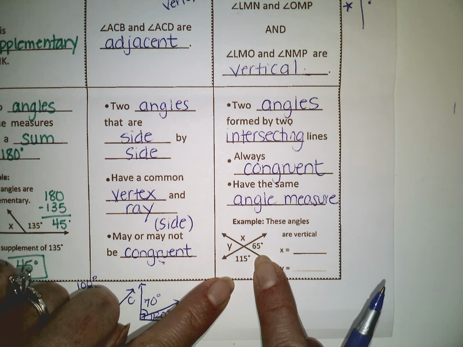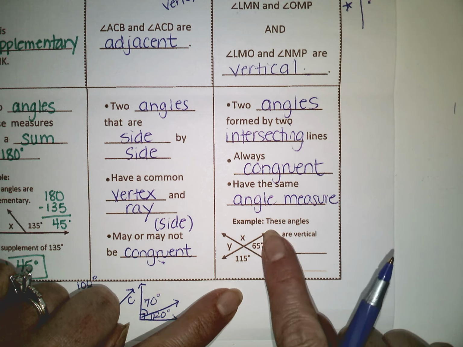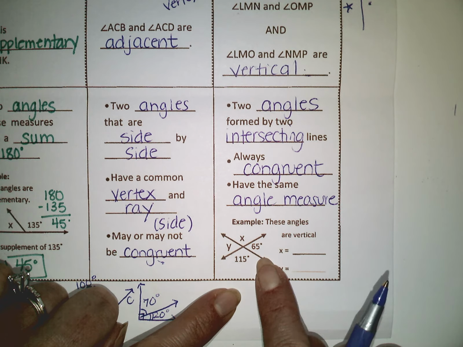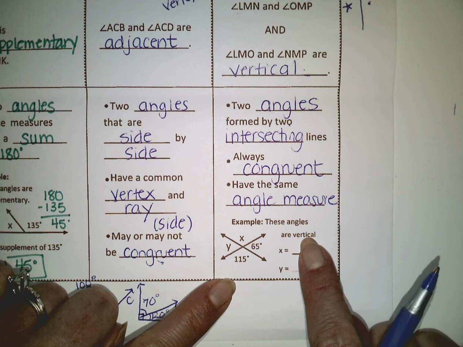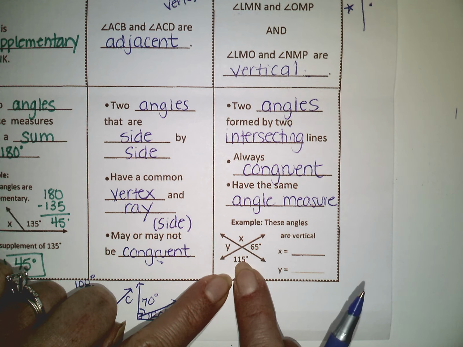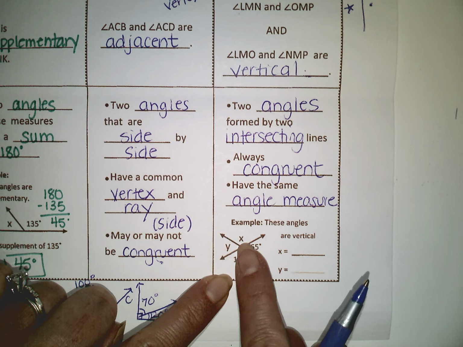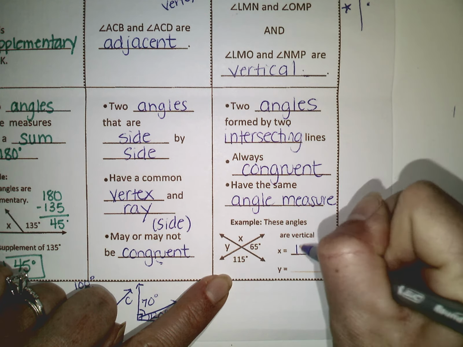So take a peek here. You might have seen a diagram like this in our recent last weeks, but we didn't exactly know what these words meant yet. So here we see two intersecting lines. So that means their angles are vertical. So if this angle is 115, what other angle do you think is 115 degrees?